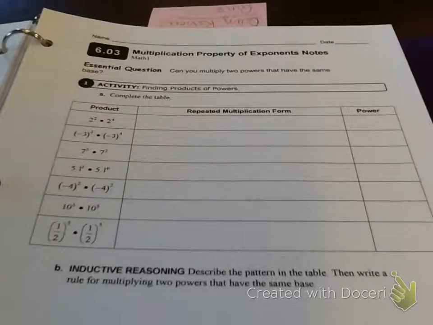Alright, 8th graders, today we're talking about the multiplication property of exponents. So we're going to be multiplying numbers that have exponents in them. And your essential question is, can you multiply two powers that have the same base? So you'll remember that the base is the number that has the exponent attached to it. So the 4 would be the base in this case, and the 3 would be the power or the exponent.